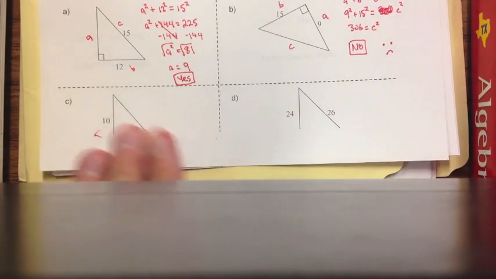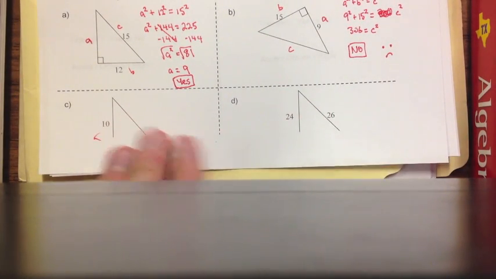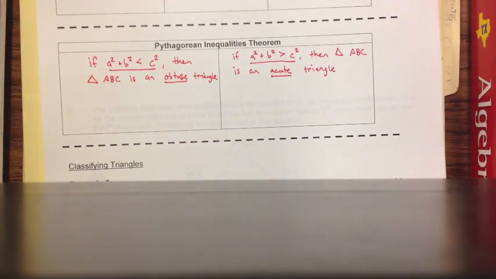Now I'm going to throw you guys a bone. Part C and D did not come out real well, as you can tell, so we're not going to do that part. Let's go to the top of page 2.